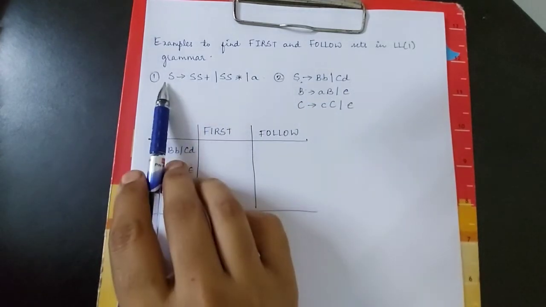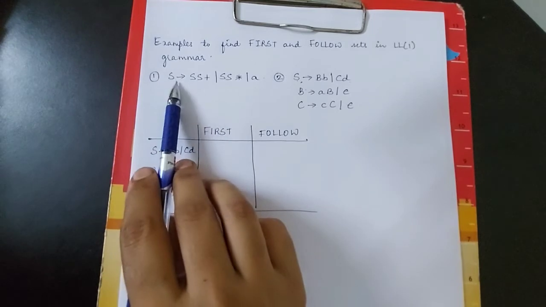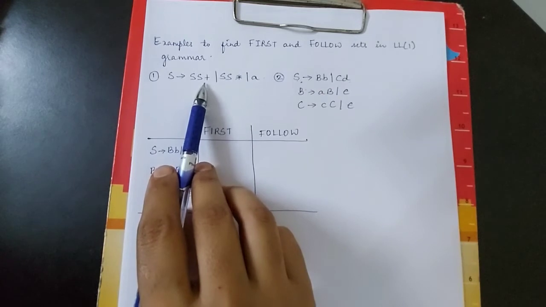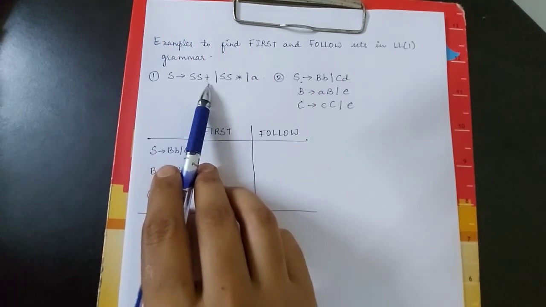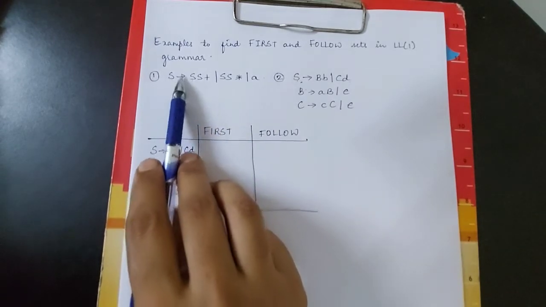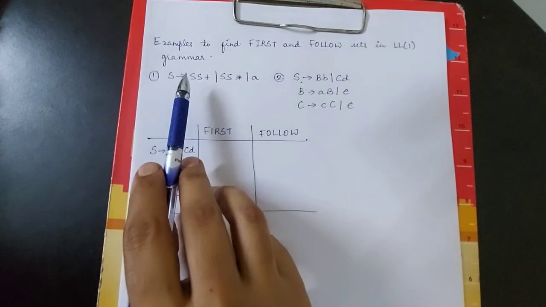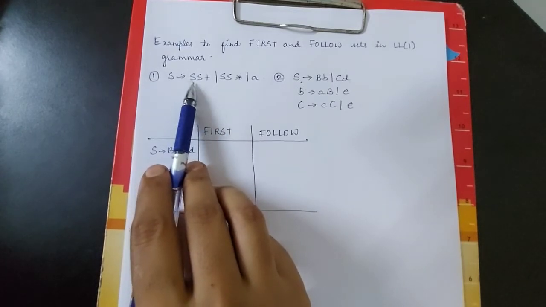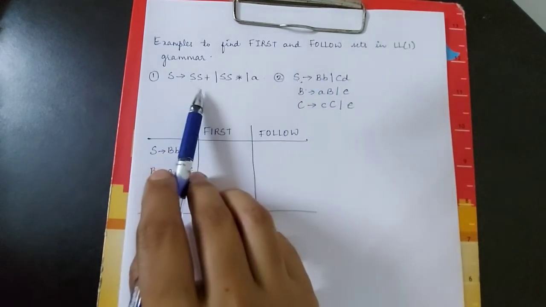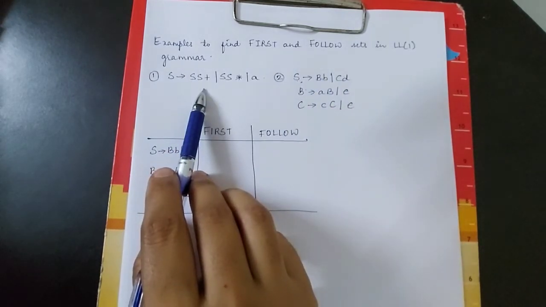So if you observe this first example, this first grammar, this grammar is unambiguous, that we can prove. And also we can prove that it is left recursive. Just by looking into the grammar, we can say that it is left recursive, because in the body of the production, the first variable that is present is same as that of the head of the body. So in that case, it is left recursive. So we need to eliminate this left recursion. Only then it can be an LL(1) grammar. So we need to change this grammar in order to make it not left recursive. So that we will see later.